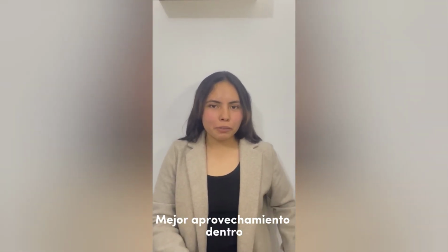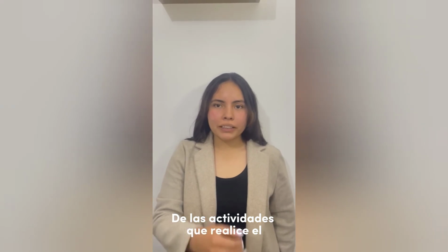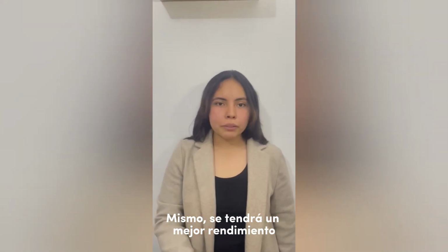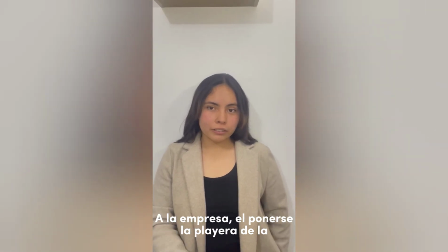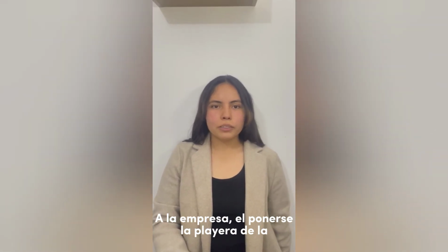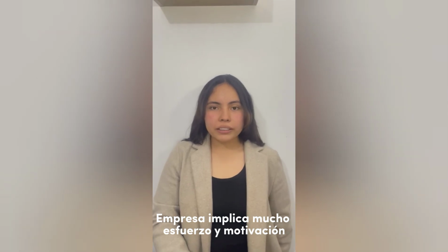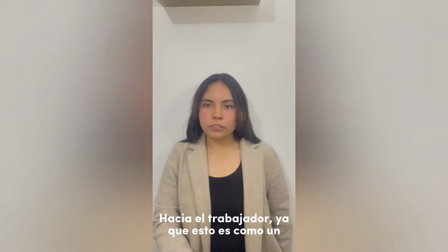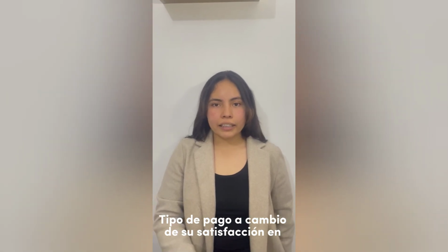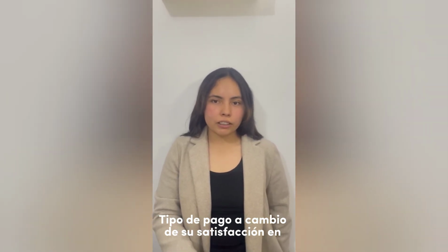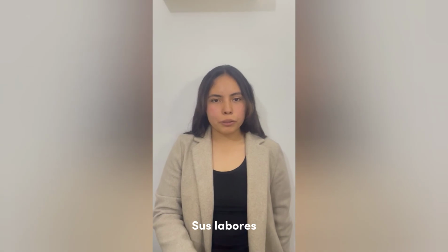Having a good motivation within your work circle has many advantages, such as, for example, you will see a better performance within the activities performed by the same. You will have a better performance within the product. The worker or collaborator will have more sense of belonging to the company. Wearing the company's shirt implies a lot of effort and motivation to the worker, since this is like a kind of payment in exchange for their satisfaction, their work.